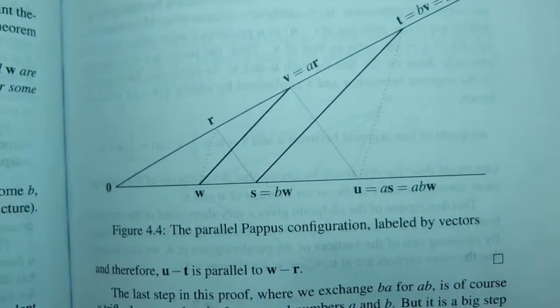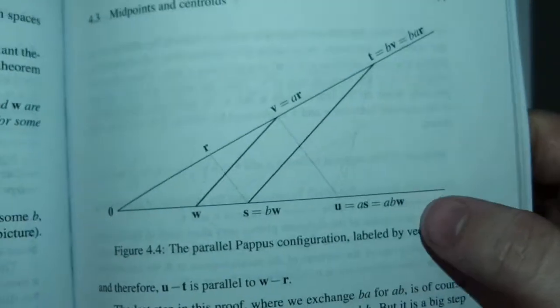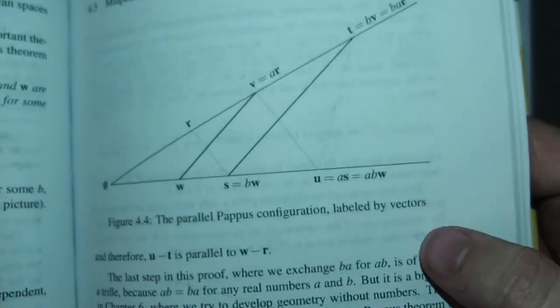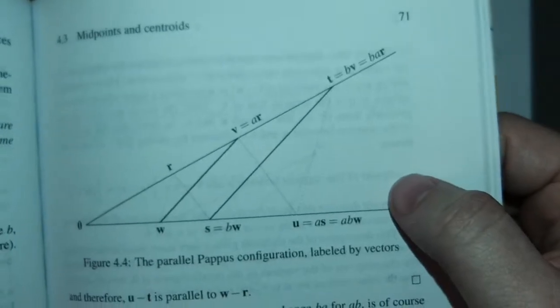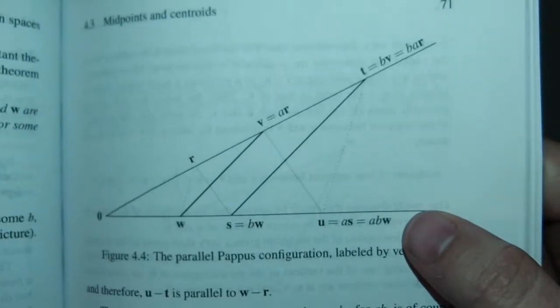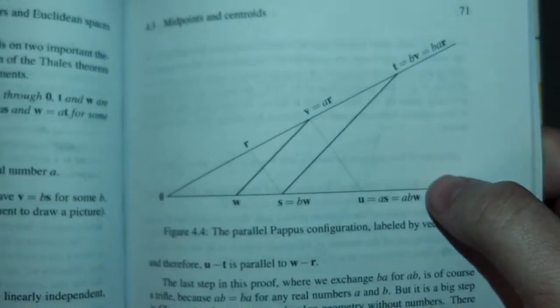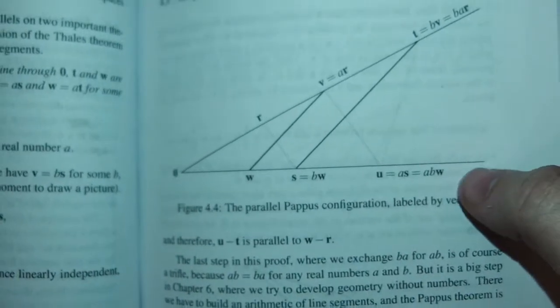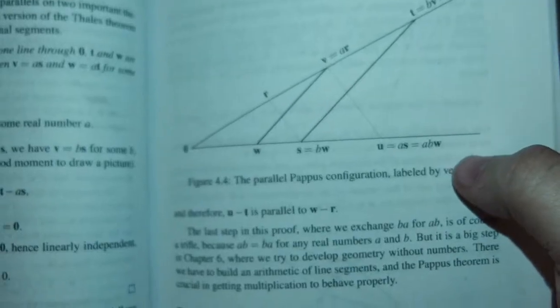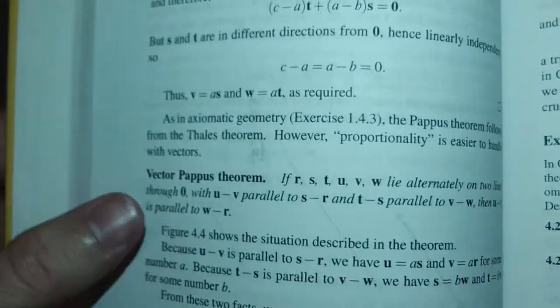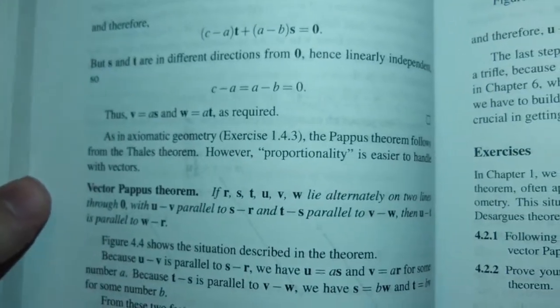So indeed, you can see in the proof exactly where we exchanged AB and BA. The fact that we can do that was because we were dealing with real numbers here. We imposed this algebraic structure of the real numbers in the form of coordinates onto our space, onto our projective plane. And we got the Pappus theorem out of it. The vector Pappus theorem was an actual theorem. It's not something we assumed. It's a thing that was proved, and here's the proof of it.